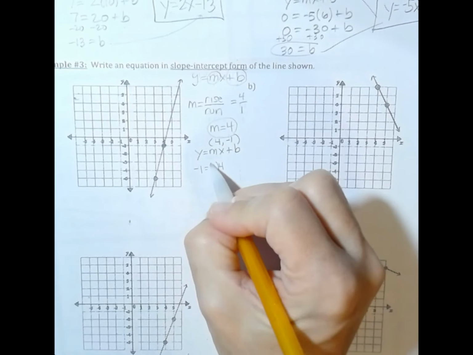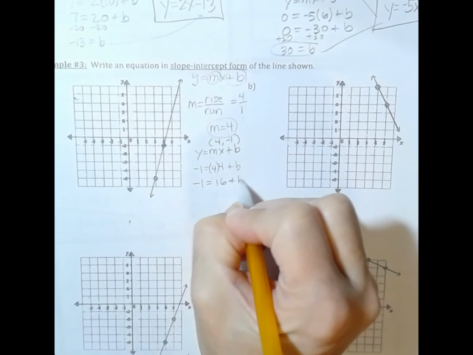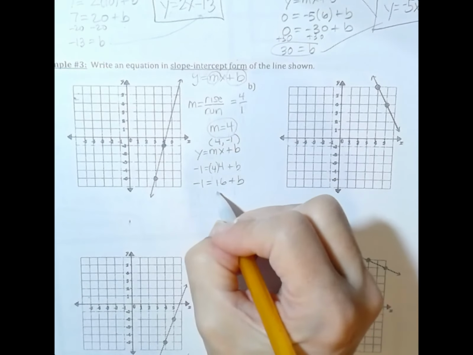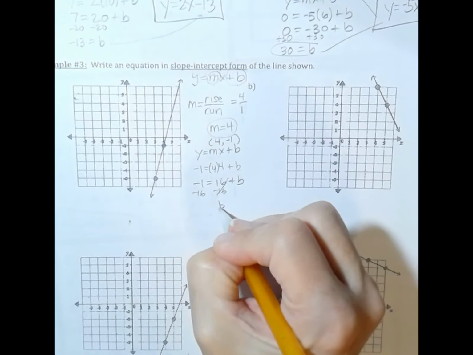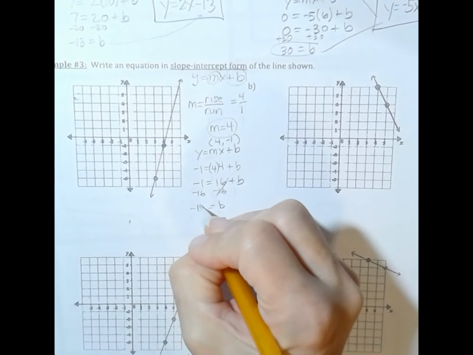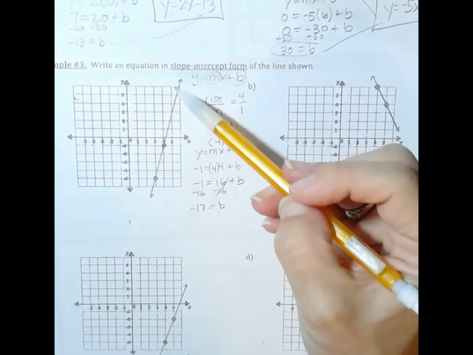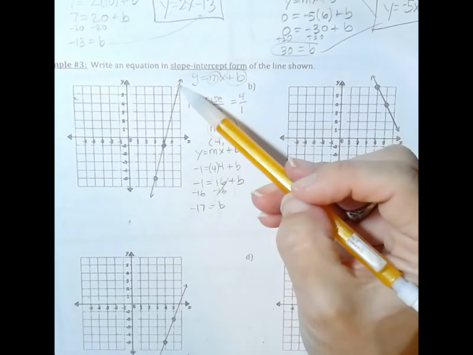So let's solve that equation. Looks like b equals -17. Now I would do a little check. If you could imagine this line keep going and my y-axis would keep going, that looks pretty reasonable.